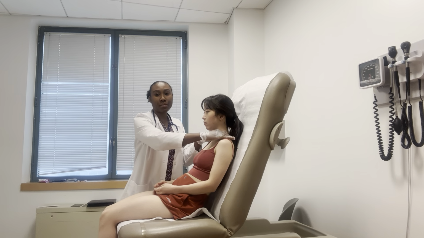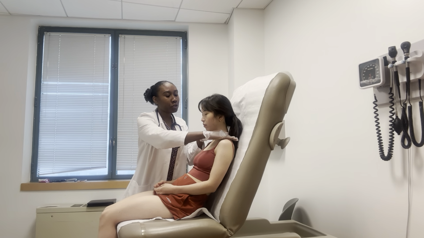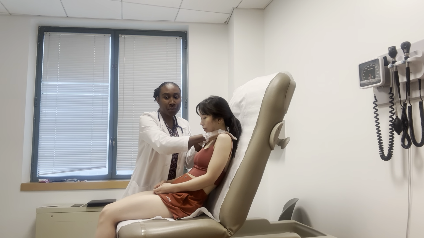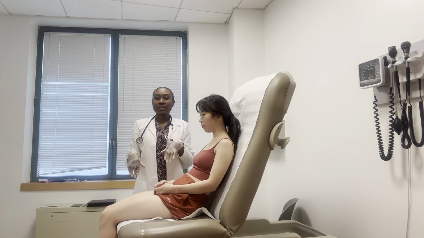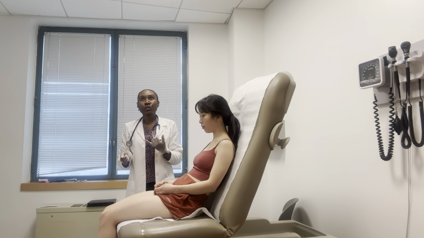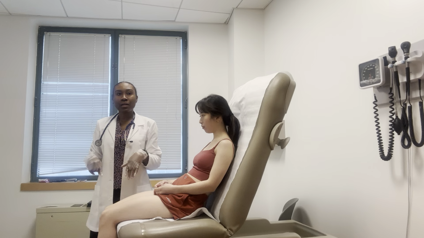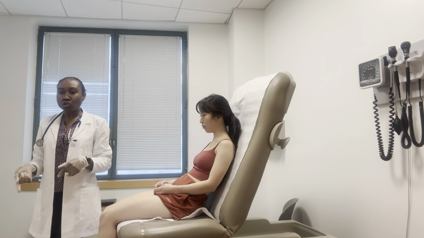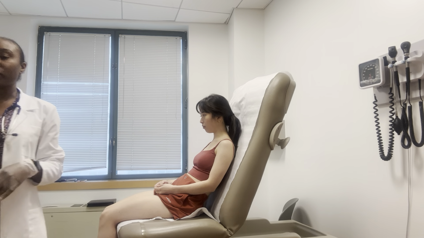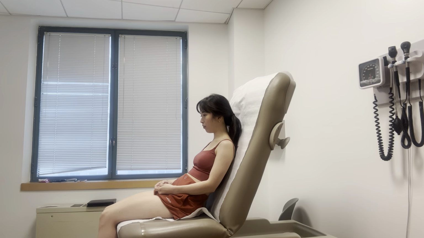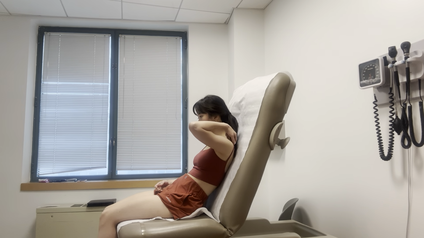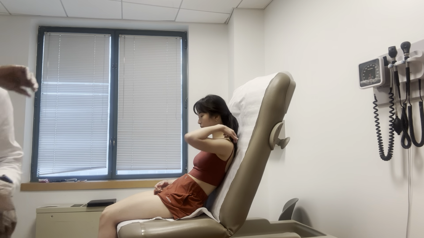And you're gonna do the same thing for your shoulder. You're gonna shrug on my shoulder. Don't allow me to push down. Okay, great. So I just assessed her cranial nerve number 11, which is the spinal accessory, and her muscle strength. And her muscle strength is 5 out of 5. And her cranial nerve number 11 is intact.